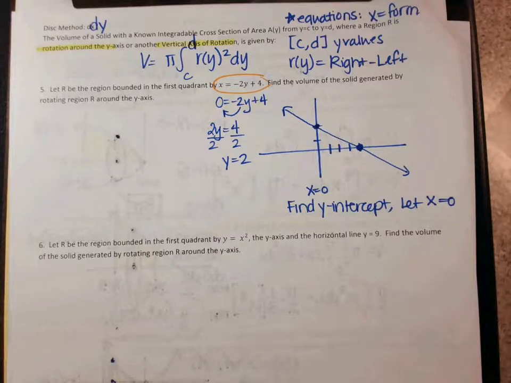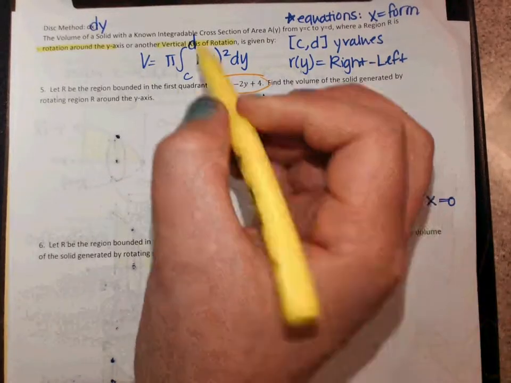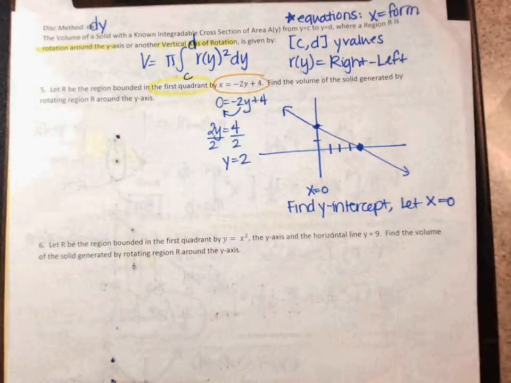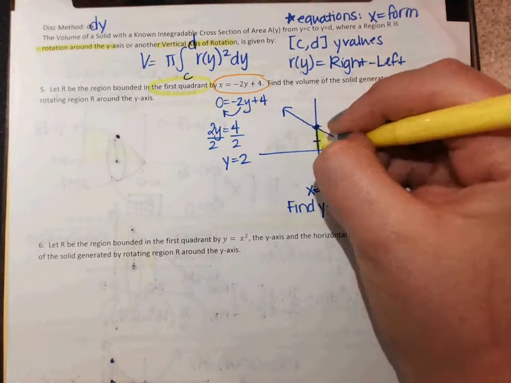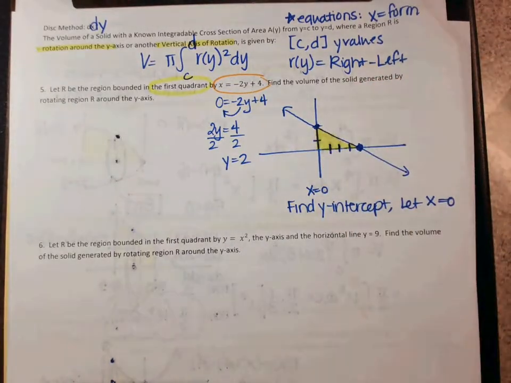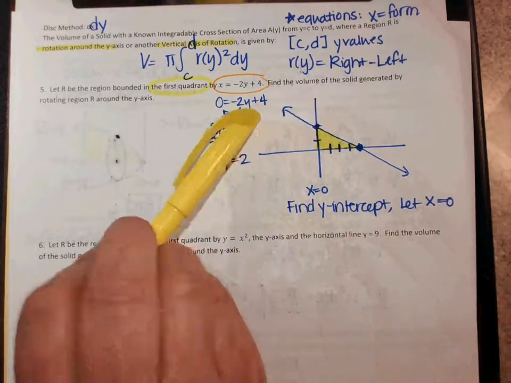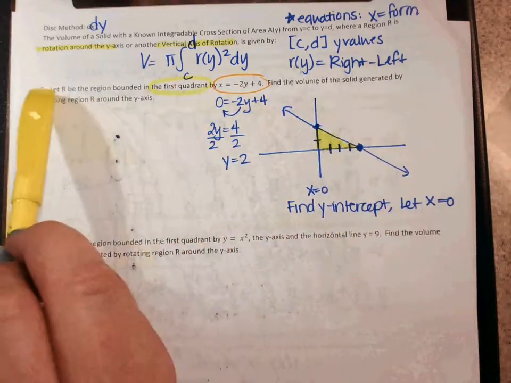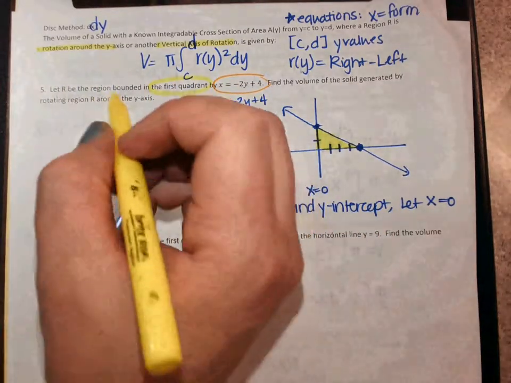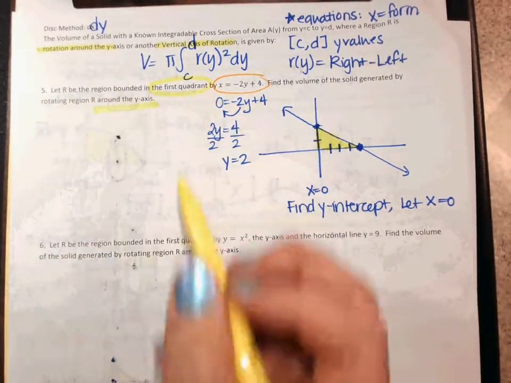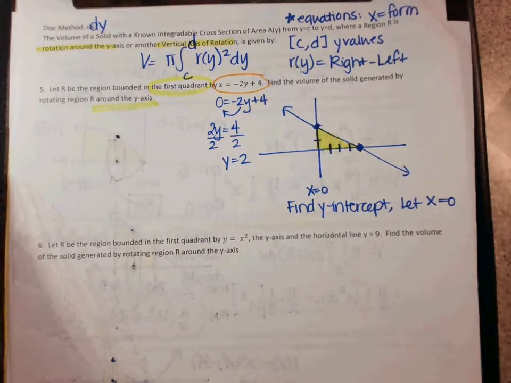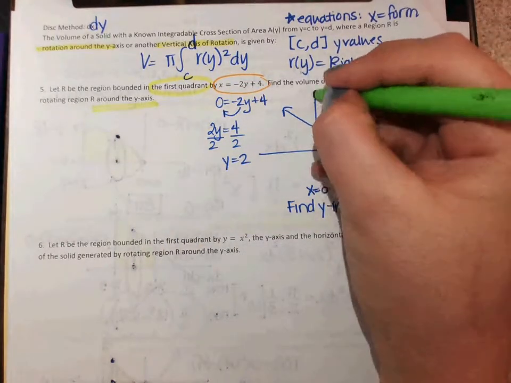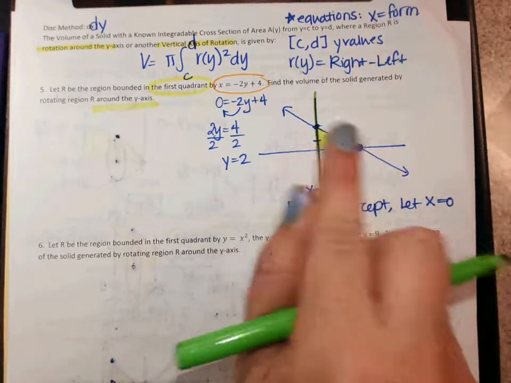Okay, then it says I want to be bound in the first quadrant. That tells me I'm only shading here to here. Okay, now look at the instructions. It says, find the volume of the solid generated by rotating region R around what? The y-axis. That means that this is going to be your center point, and you're going to spin it around this way.